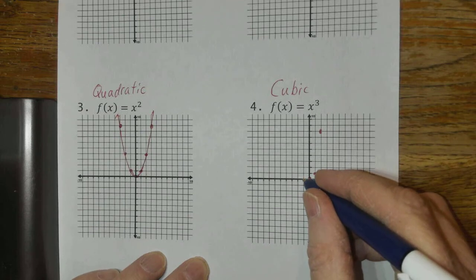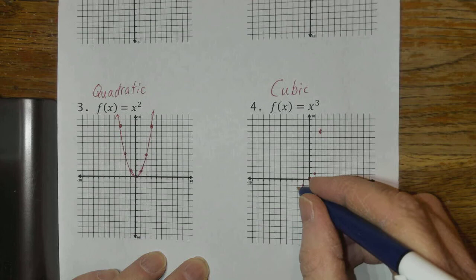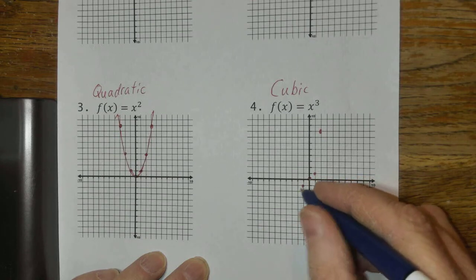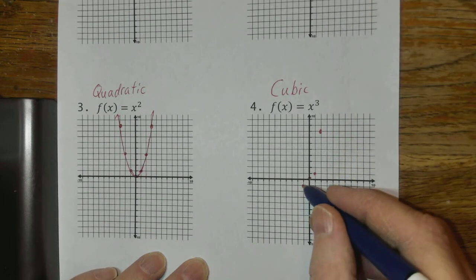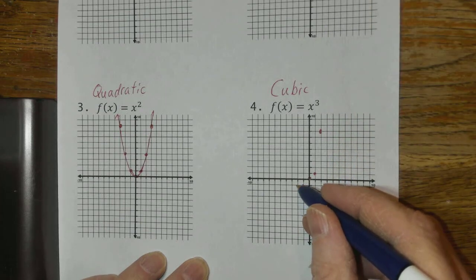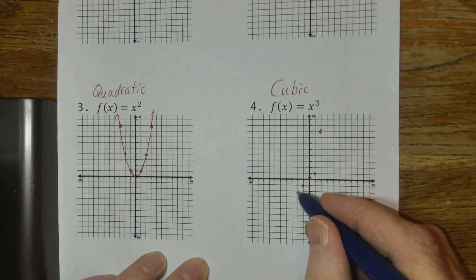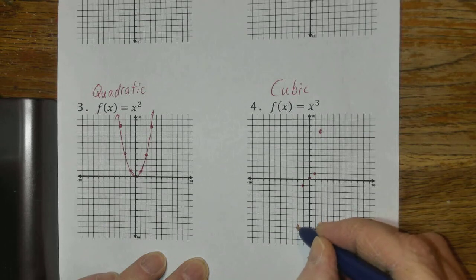Negative 1 to the third power is negative 1. Negative 2 to the third power is negative 8. Negative 3 to the third power is negative 27, so it's way beyond our grid here. Well, negative 27 down here, I should say.